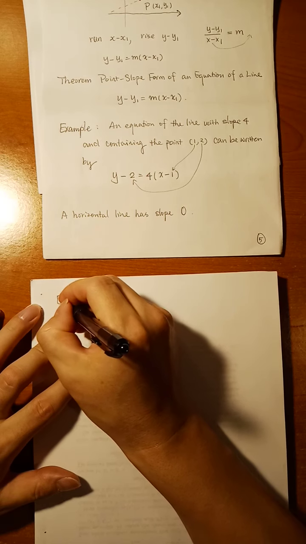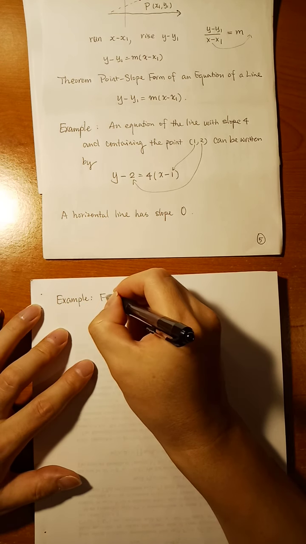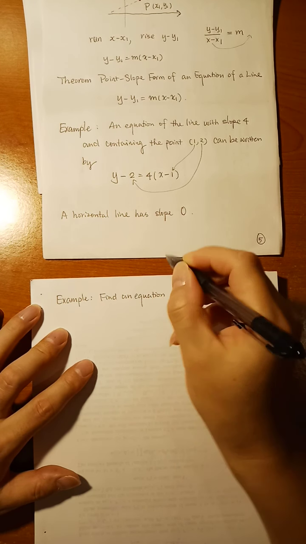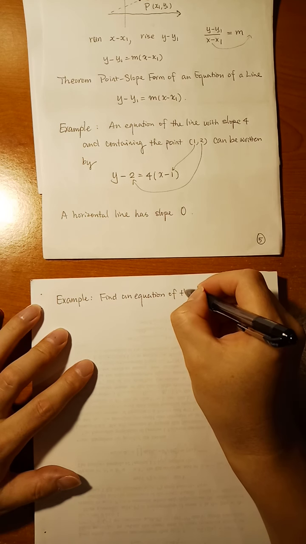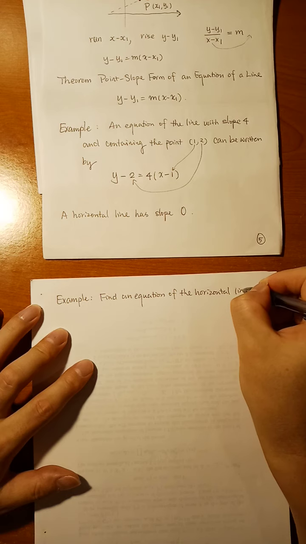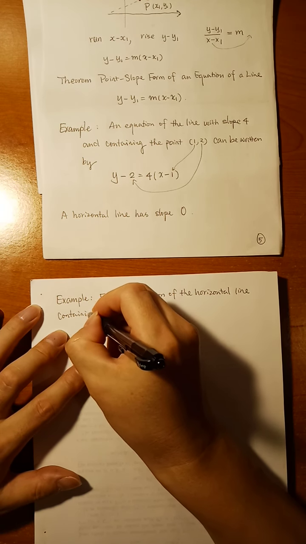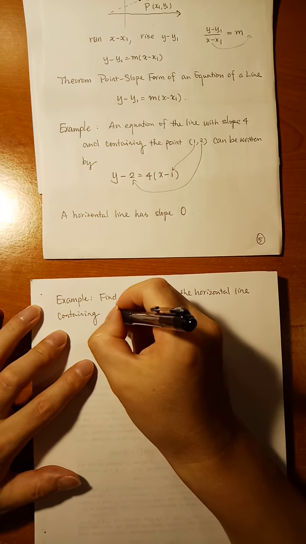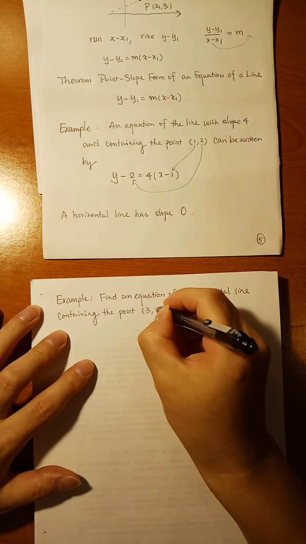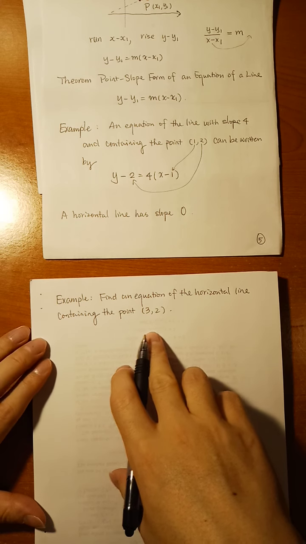Then let's say the next example. Find an equation of the horizontal line containing the point 3 and 2. Okay, so here you see the problem does not even mention the slope.